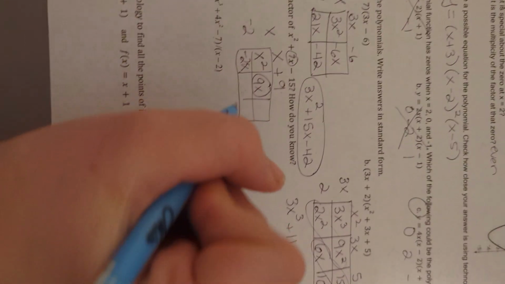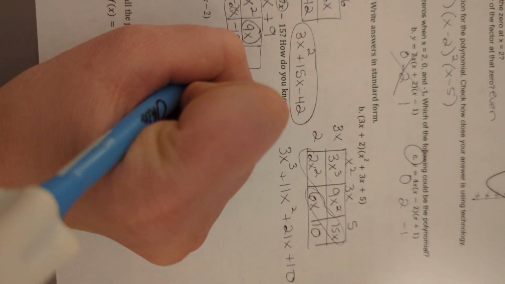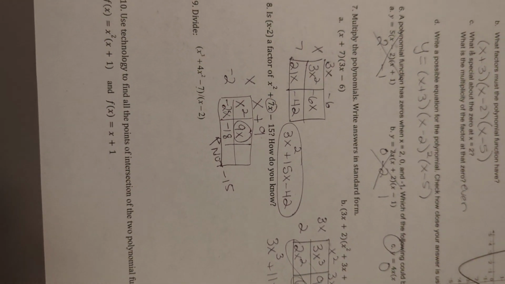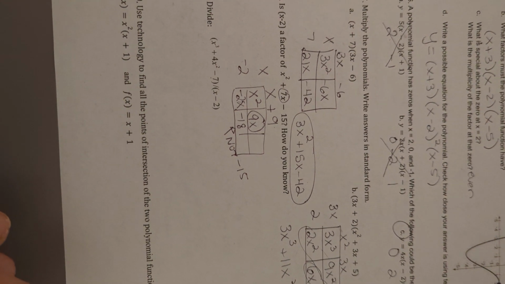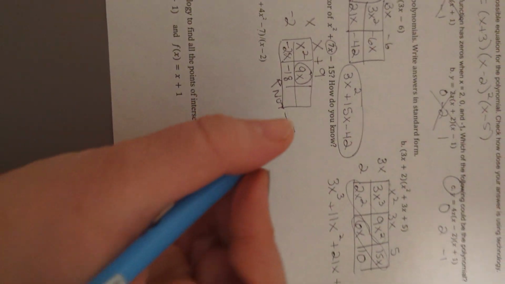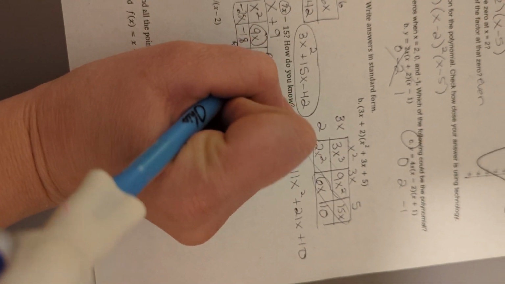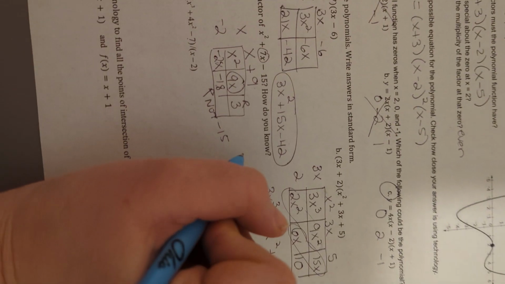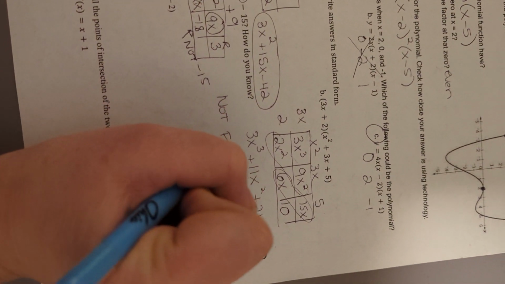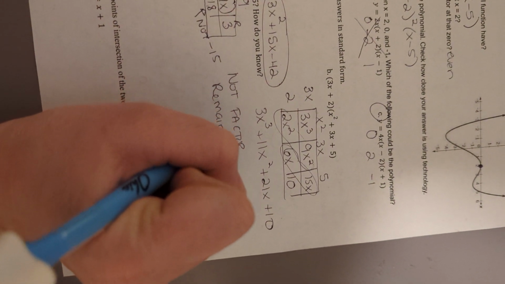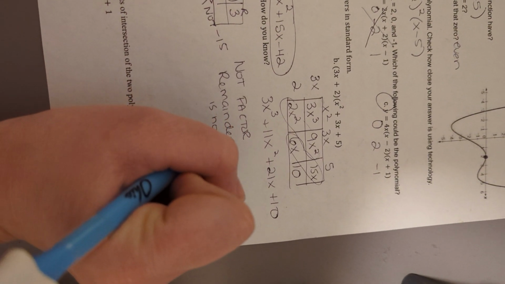That gives me -18 in this bottom box, which is not -15. It has to work out perfectly, and it did not. It would have a remainder. Don't worry about getting a remainder for the final. But if you wanted to, your remainder would be a +3, because -18 plus 3 is how I get to -15. So not a factor, because my remainder is not 0.